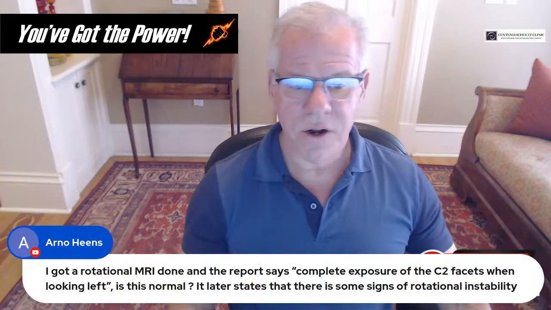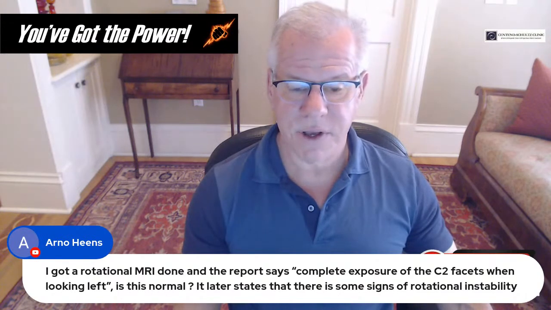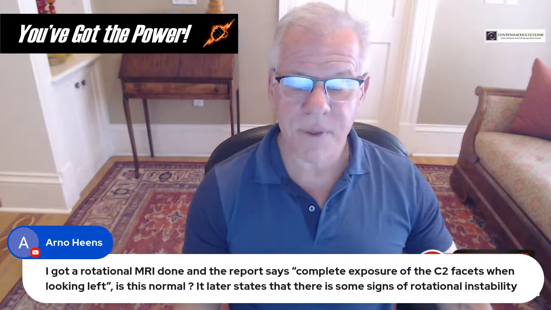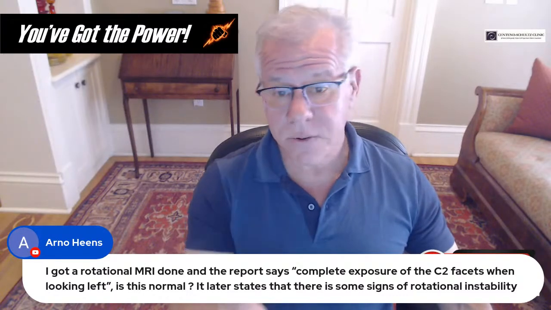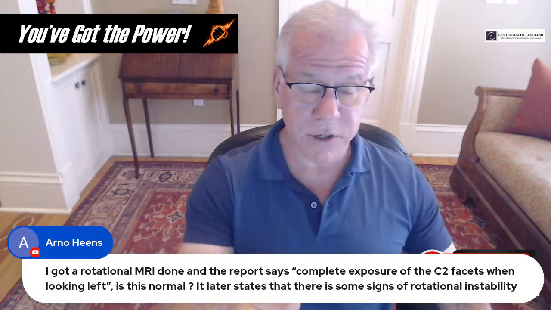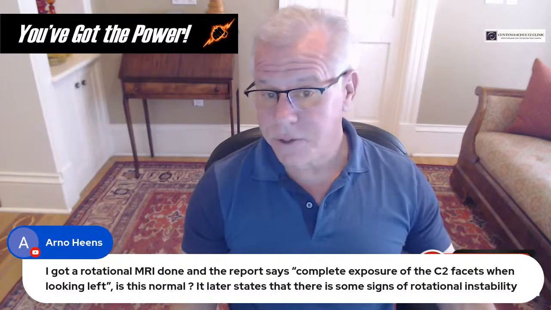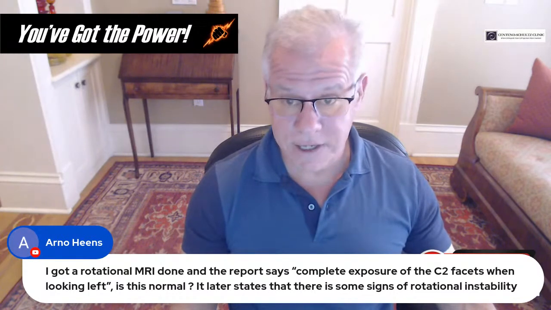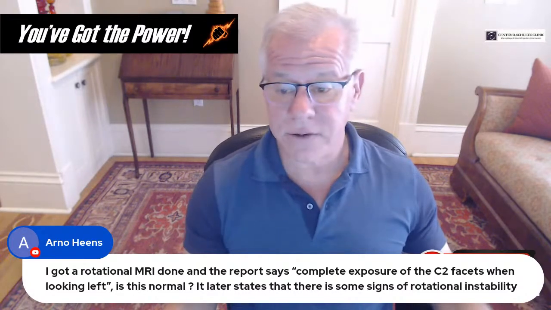Arno, I got a rotational MRI done, and the report says complete exposure of the C2 facets when looking left. Is that normal? Later states there's some signs of rotational instability. That's generally not normal, but you'd want to measure the rotational angles between C1 and C2 and calculate that angle, and then use that information against the published research by Dvorak et al. So anything above 56 degrees of C1, C2 rotation would be considered hypermobility. So if they didn't measure those angles, they need to be measured.